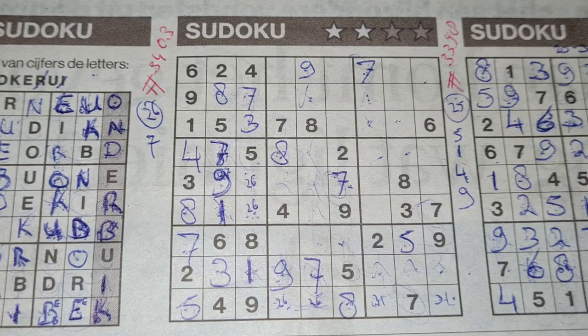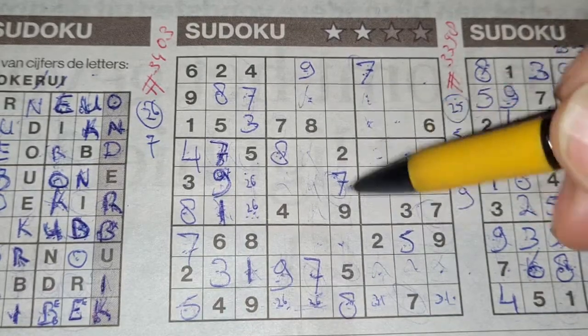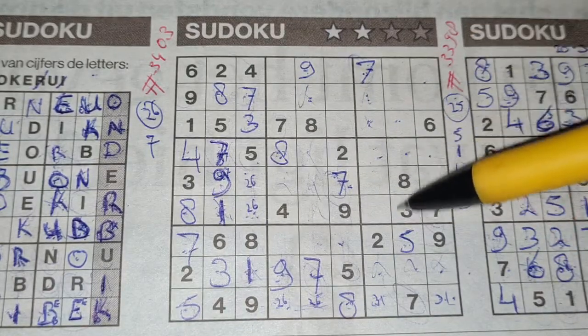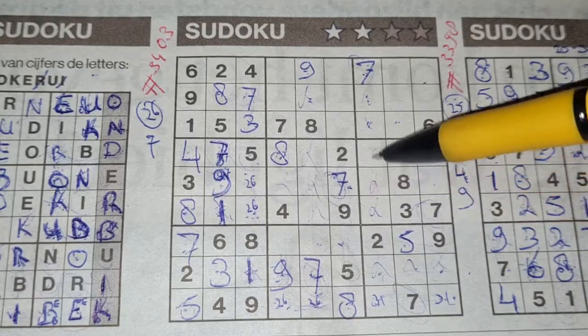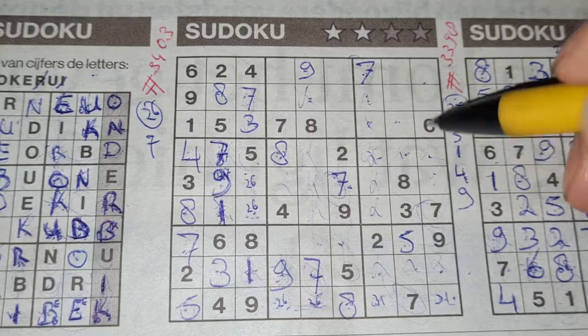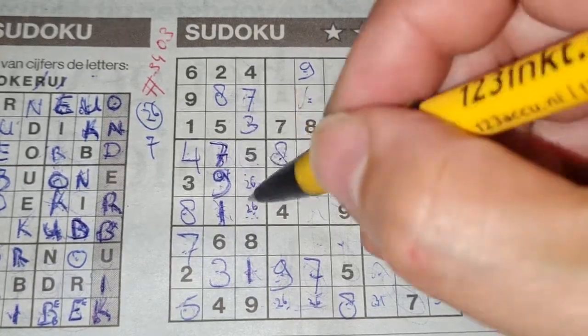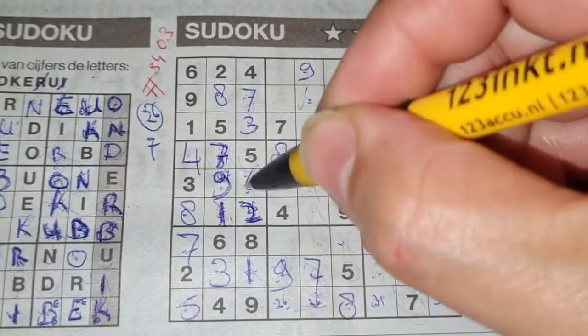5, 4, 2. 1, 2, 3, 4, 5, 6 missing numbers in this big square. One of the missing numbers is 2. We see here 2, no 2 in these 3 boxes. There 2, no 2 in those 3 boxes. 1 box left for the 2 should be here. Now we have a 2 there, so this box can't be 2 anymore. That box should be a 2, and this box should be a 6.